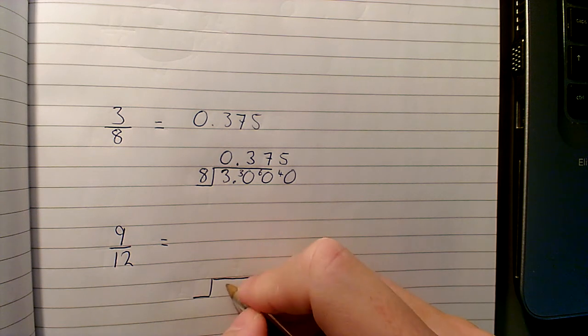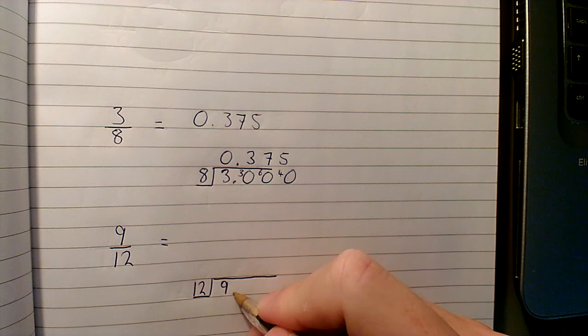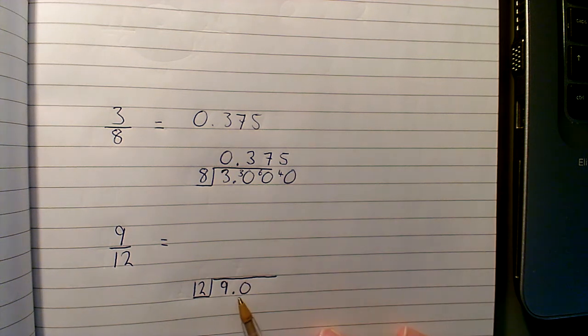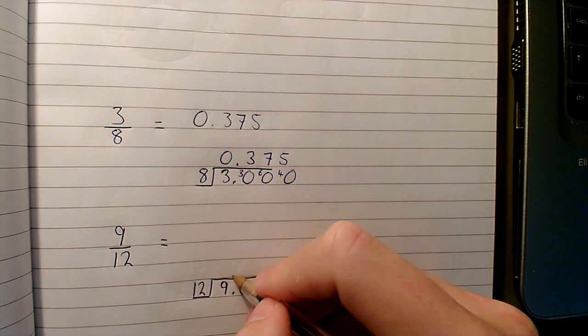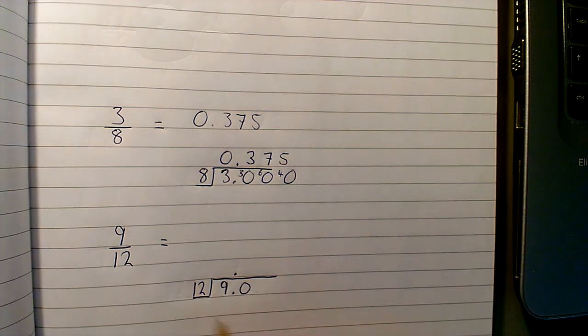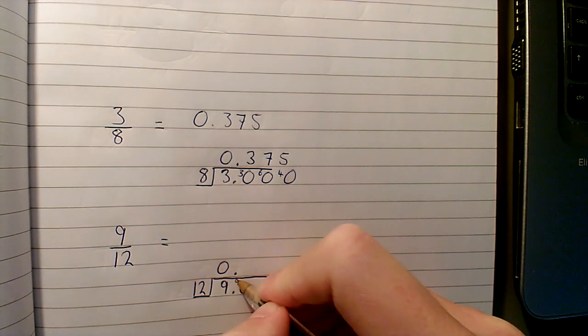So I'm going to divide 9 by 12. This is long division, but we've done this recently, so it should be pretty fresh in our heads. Okay? I'm going to put in my decimal point and my 0 placeholder because I know I'm going to need this in a little second. And I'm going to put a decimal point up here as well because I know I'm going to need it. Right, 9 divided by 12 is 0, and our 9 is exchanged across.